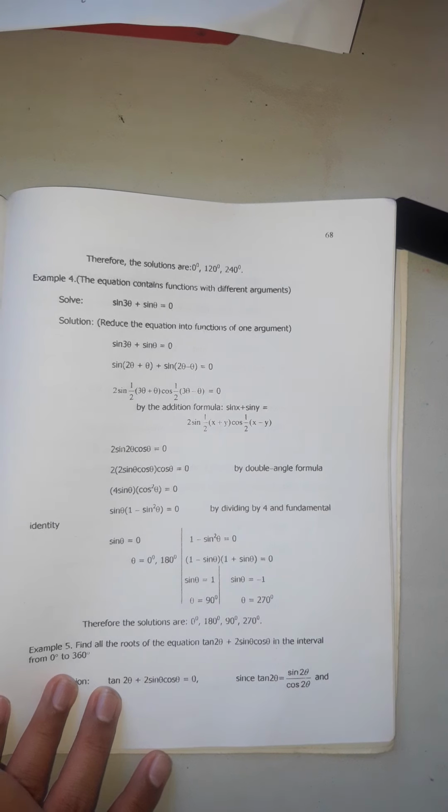So by addition formula, we consider sine x plus sine y, 2 sine 1 half of 3 theta plus theta, cosine 1 half 3 theta minus theta.